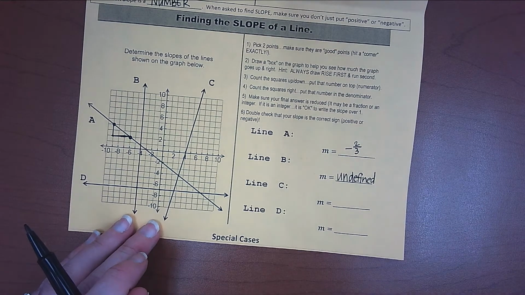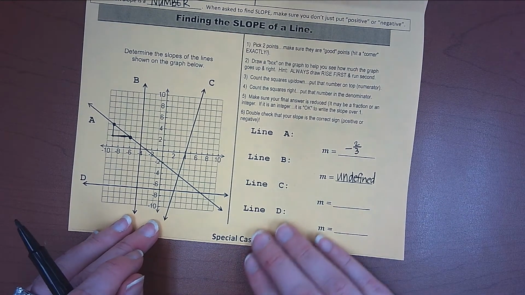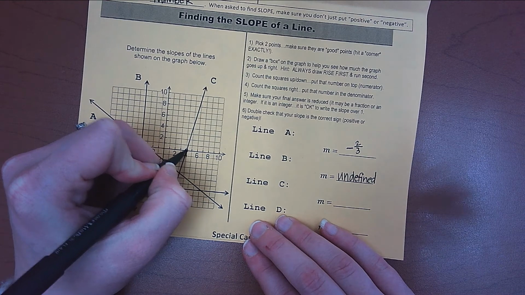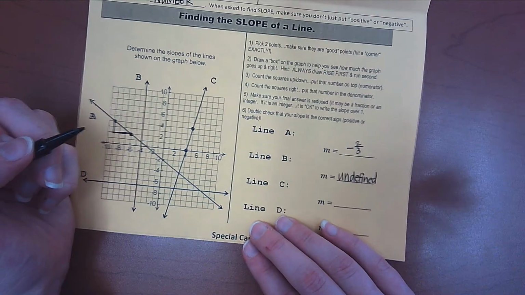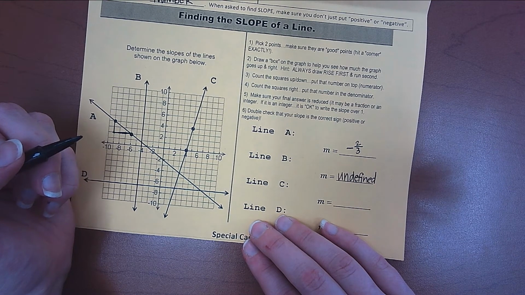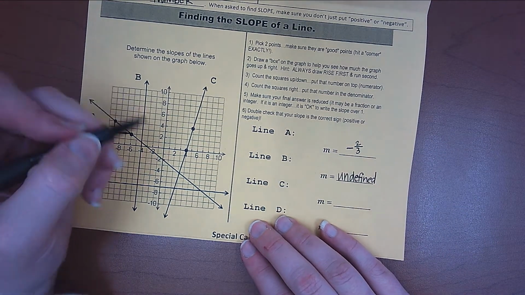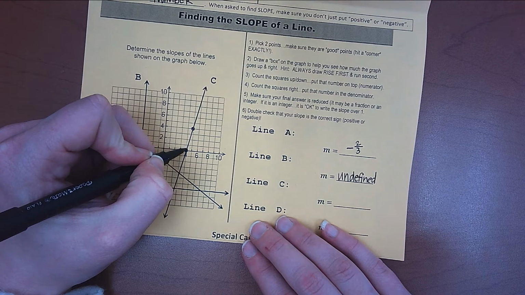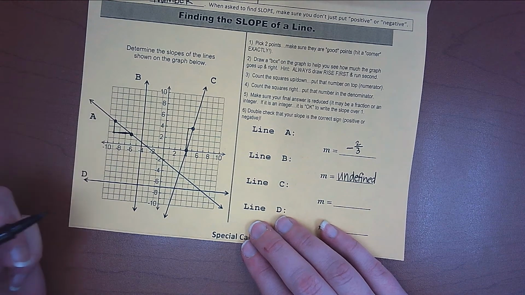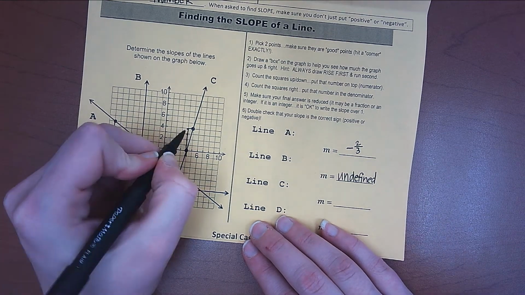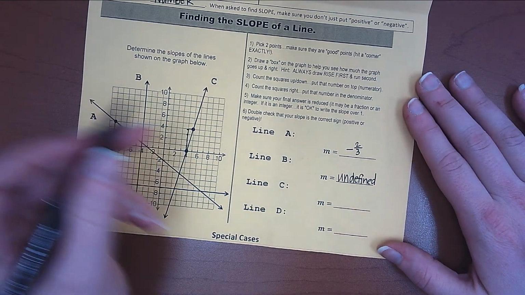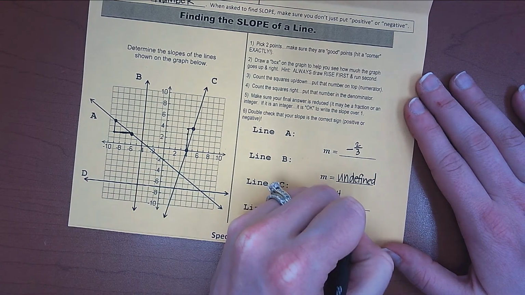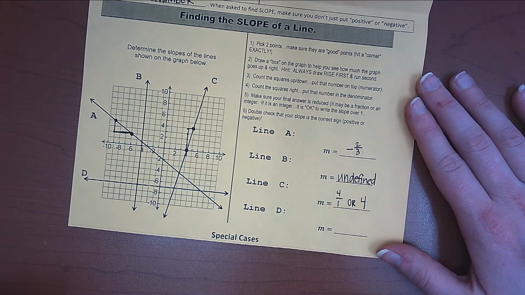For line C, we have another set here that if we pick 2 points where they cross exactly, I'm going to pick, it looks like right here and right here, it crosses those spots exactly. So it crosses that little crosshatch there. So I'm going to say it's going up and over. I'm going to draw my box. Up 1, 2, 3, 4. To the right 1. So rise over run is 4 over 1. Or we can always write that as an integer and just write that as 4.